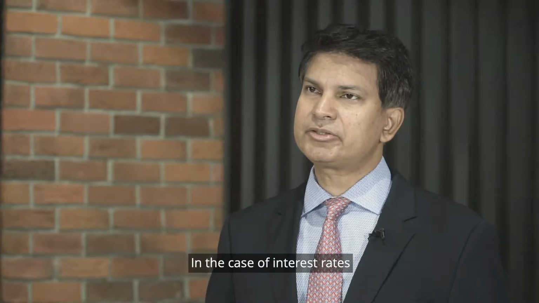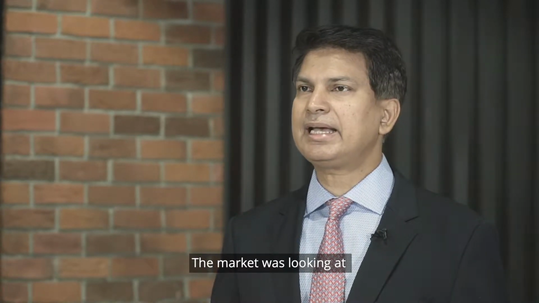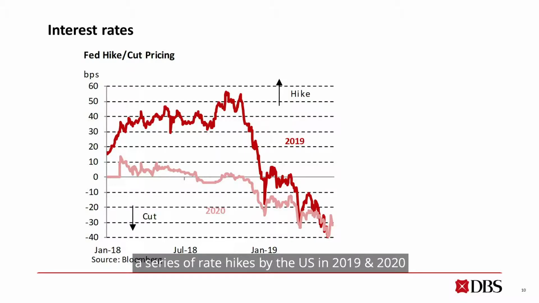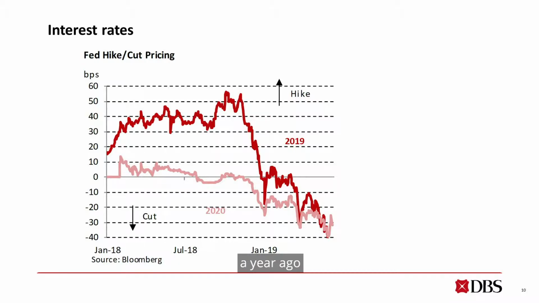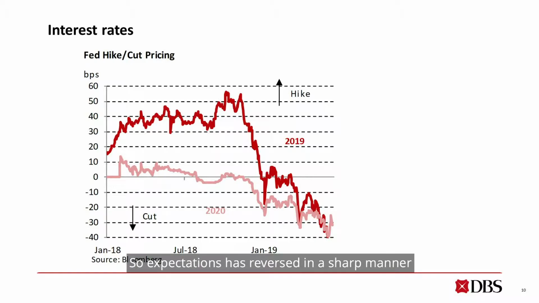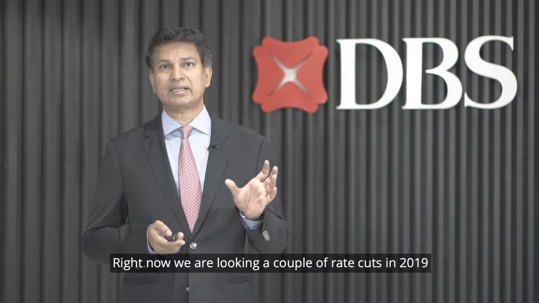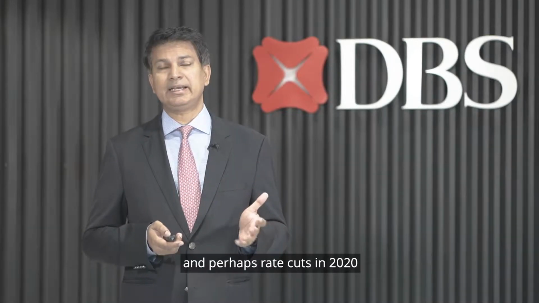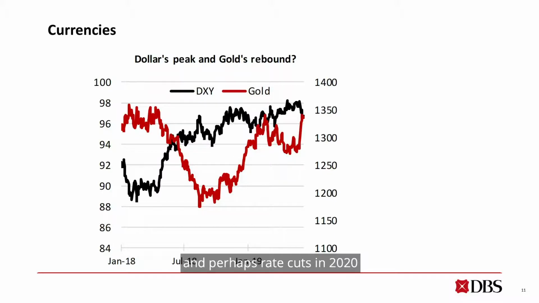In the case of interest rates, the market was looking at a series of rate hikes by the US in 2019-2020 a year ago. Now it expects rate cuts. So expectations have reversed in a sharp manner in the last 5 to 6 months. Right now, we're looking at a couple of rate cuts in 2019 and perhaps even rate cuts in 2020.